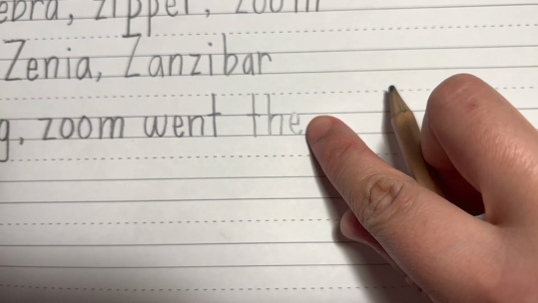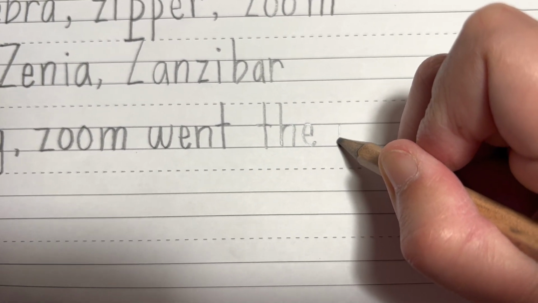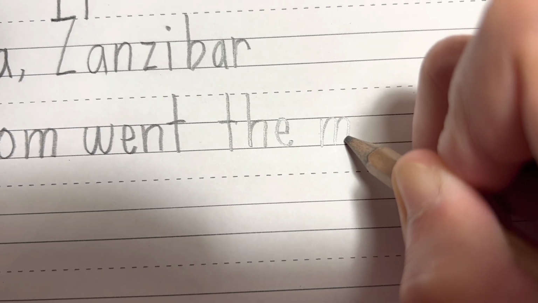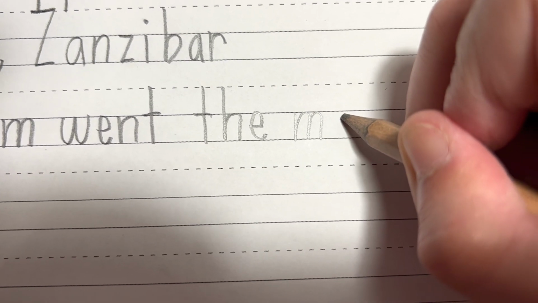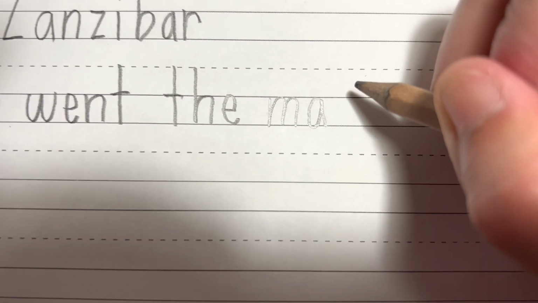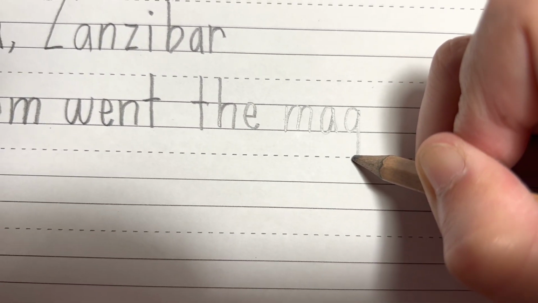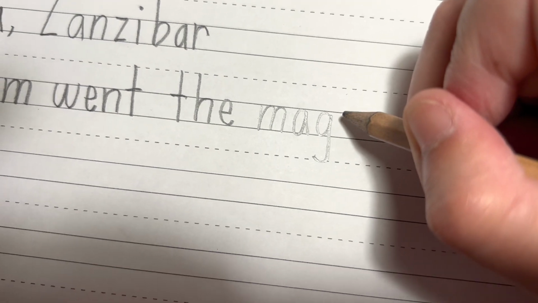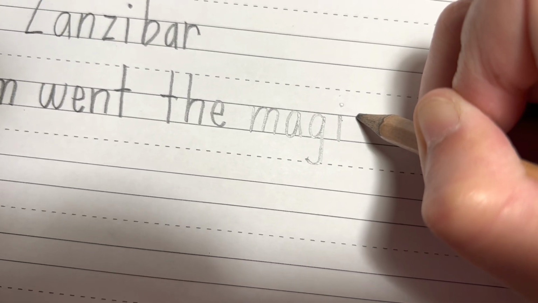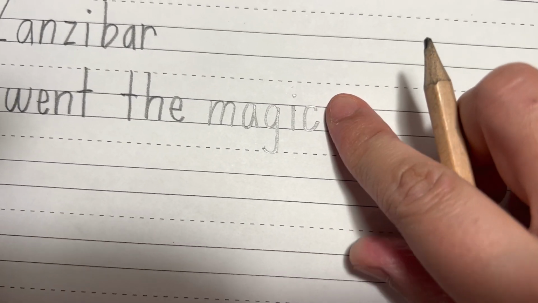Another finger space. For the word magic, you're going to go down and around and down and around and down. a, around, back and down. Lowercase g, round and all the way down, touching the bottom line. i, straight down to on top. And c for magic. Finger space.